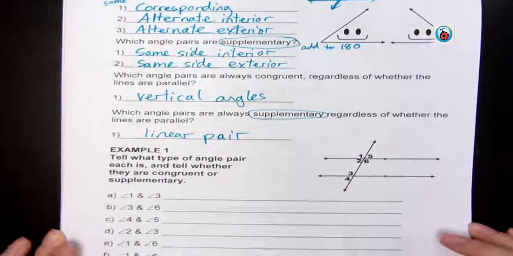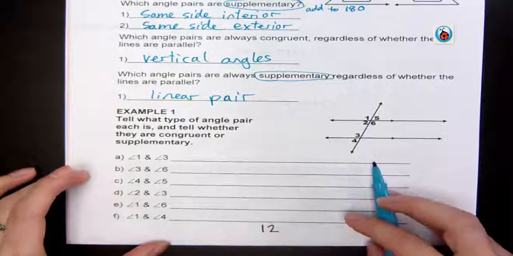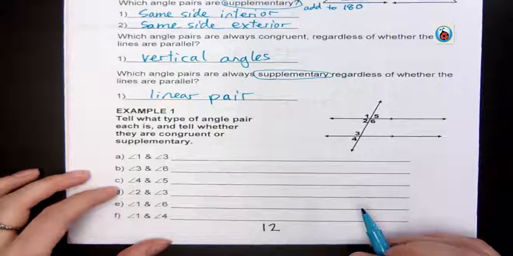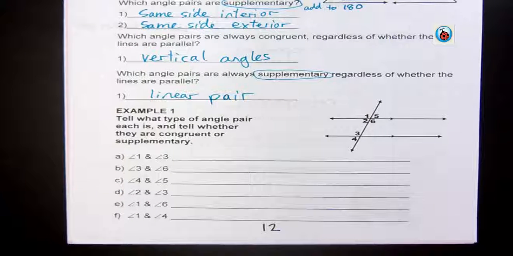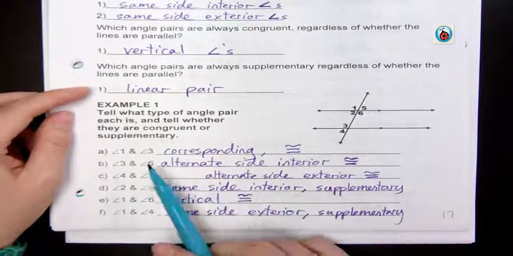Okay, so we're going to do a quick review, see what you remember from last class, see if you can label these angles, and then tell whether they're congruent or supplementary. So pause your video and do that. Alright, and then go ahead and check your answers.